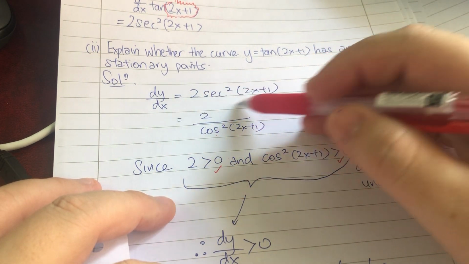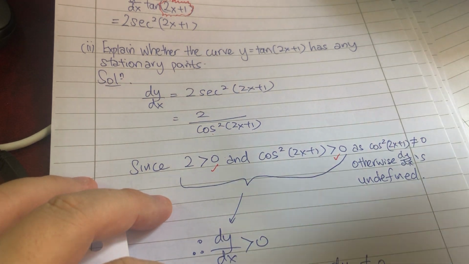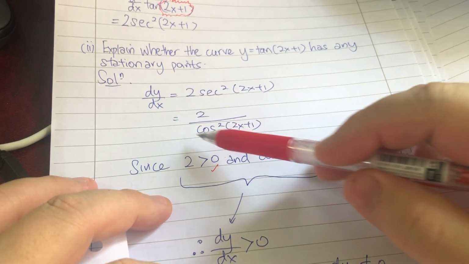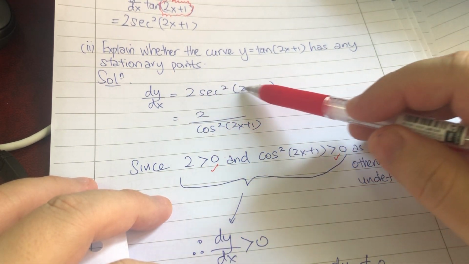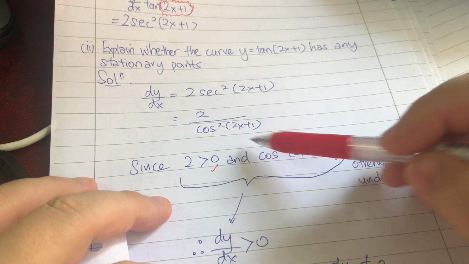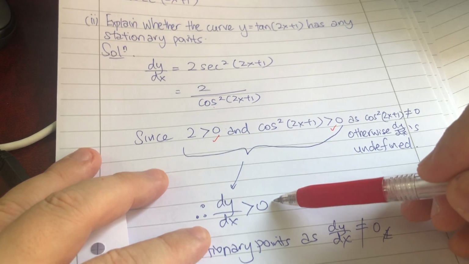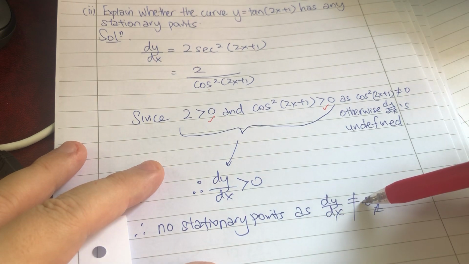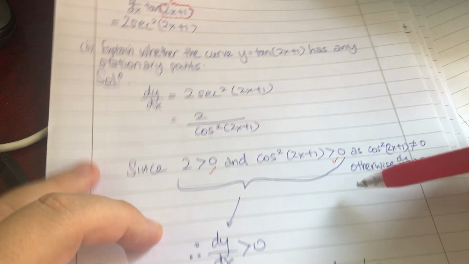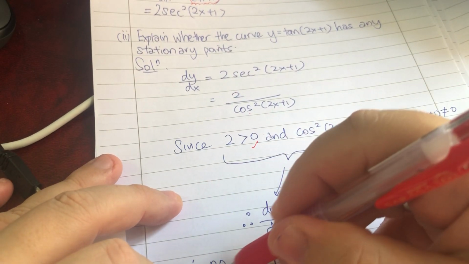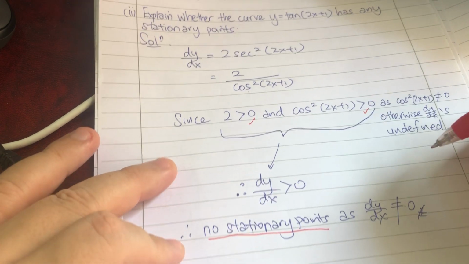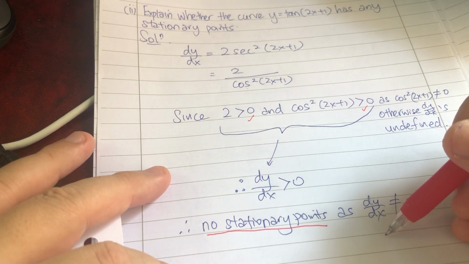That means, like in your bio terms, I have dissected my so-called function. I've examined each one of them already, and I found them to be greater than 0, meaning they are not equal to 0. So if they're not equal to 0, that means no stationary point. So that's something you have to be aware of.